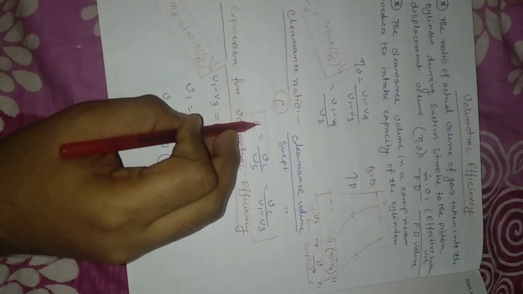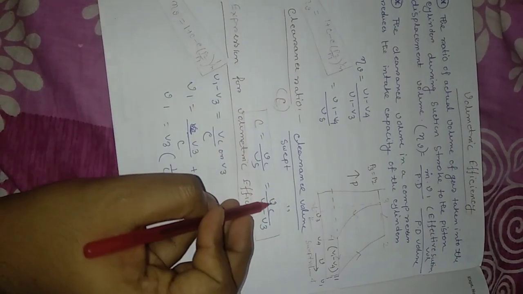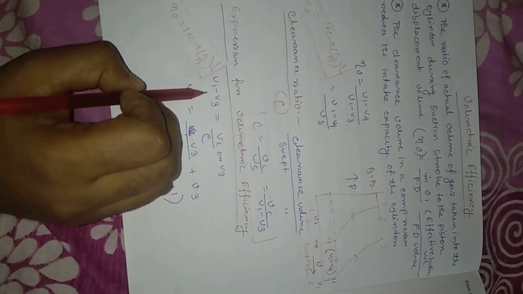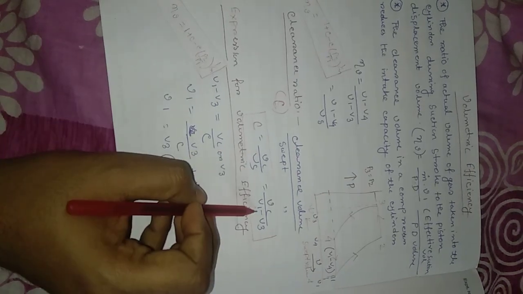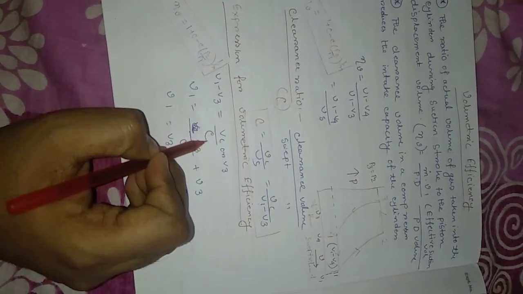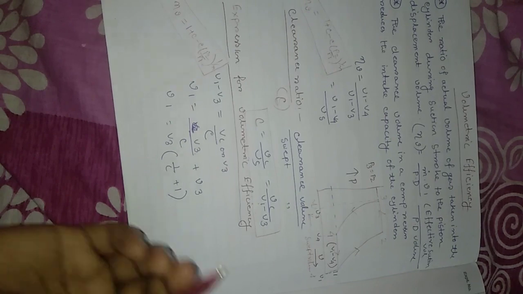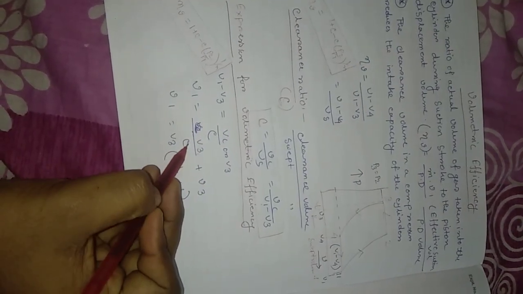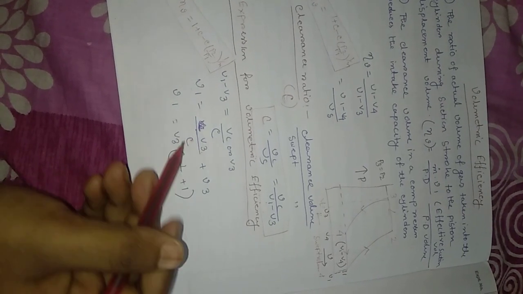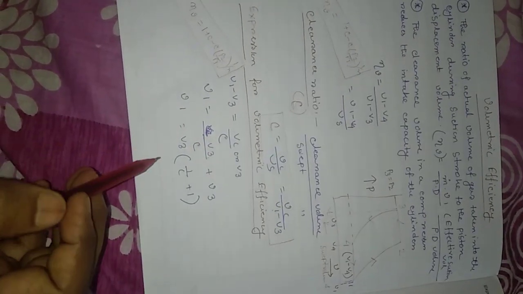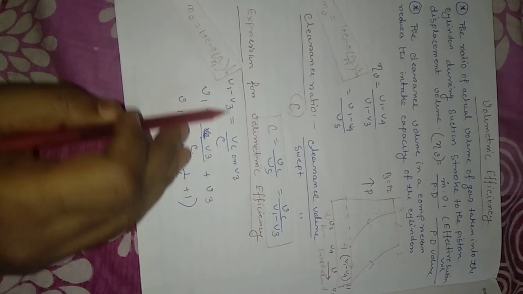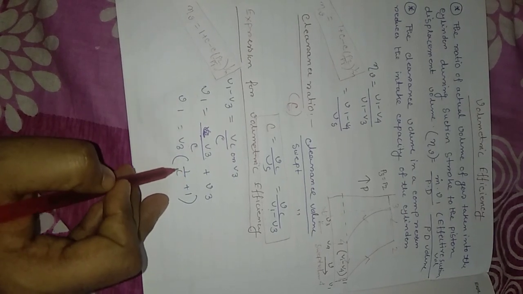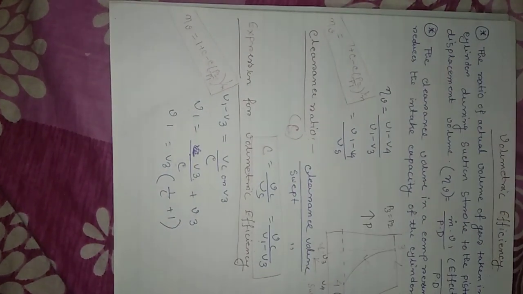Now, when you write C is equal to Vc by Vs, you can also write Vc or V3, both are the same actually. So from that expression, V1 minus V3 is equal to Vc by C, or V3 by C, both are the same. Now V1 is equal to V3 by C plus V3. C is the clearance ratio, designated by capital C, as we already discussed before. So V1 is equal to V3 common, 1 plus C, over C.